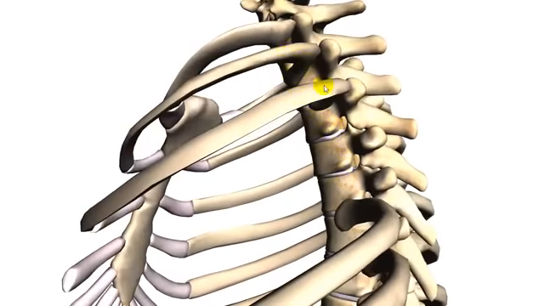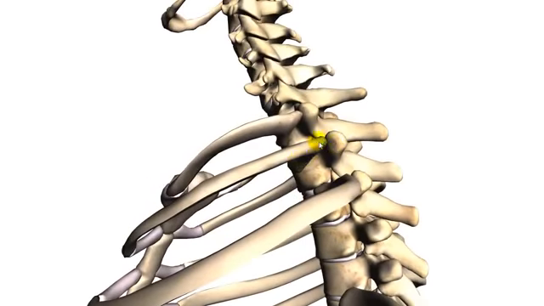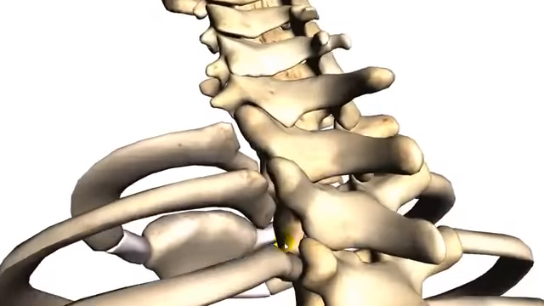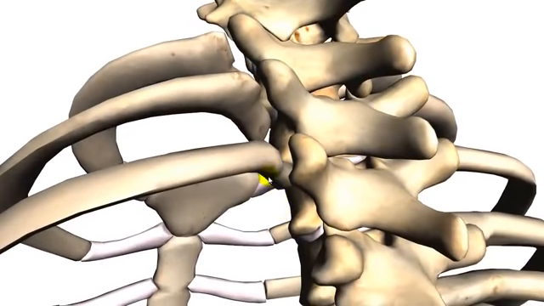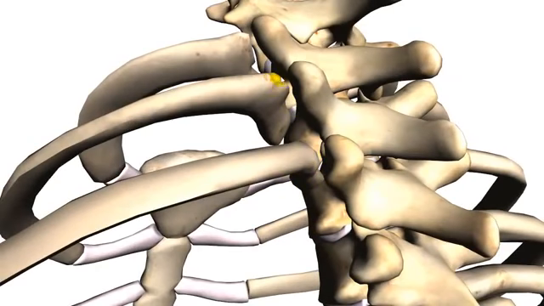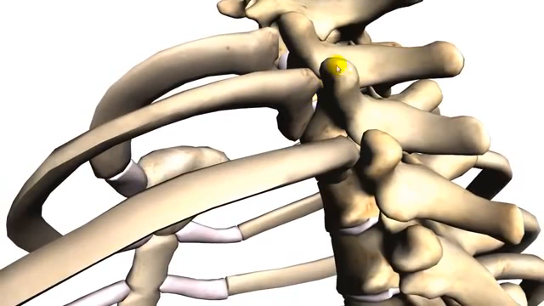And with these thoracic vertebrae, they obviously articulate with ribs, so it's not so clear here on this model, but the tubercle of the rib, this little bump here, articulates with the transverse process of the thoracic vertebra.